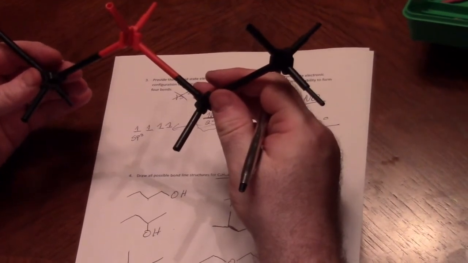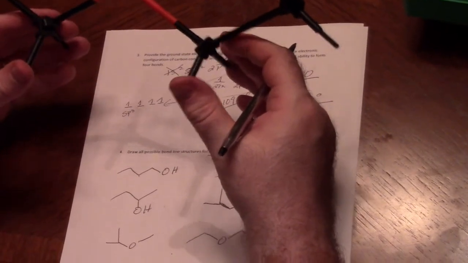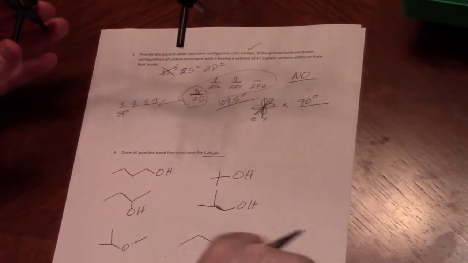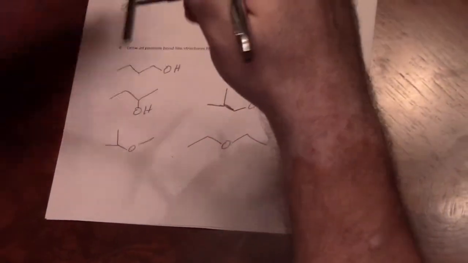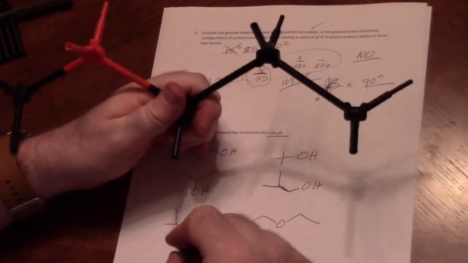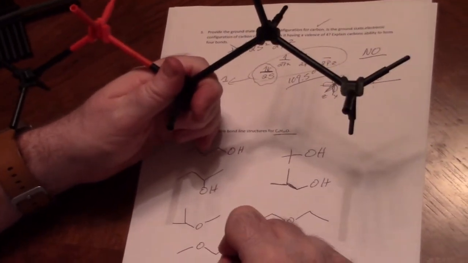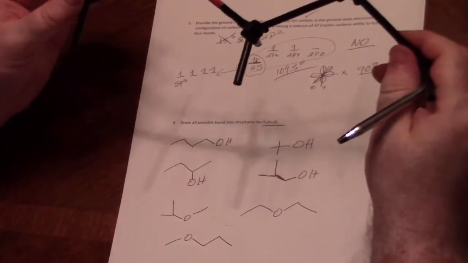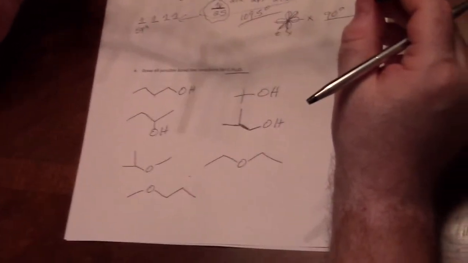Are there any others that I can do that would have C4H10O? I don't think I can move this anywhere else because I'd end up back with, oh wait, yes I can. I can move that one over here and have a different structure. So I would have that as another ether. So I think that is all the structures that I can possibly do for the molecular formula C4H10O.